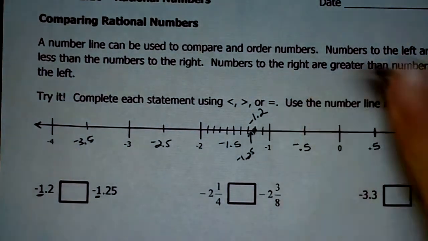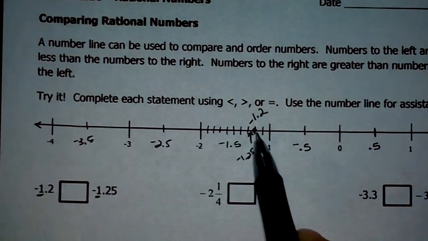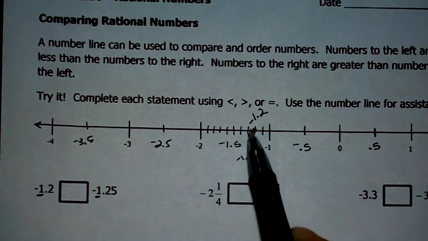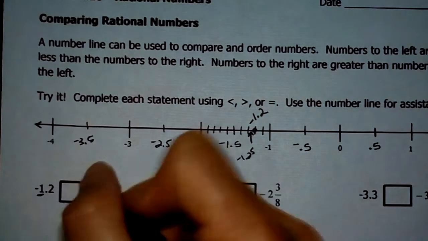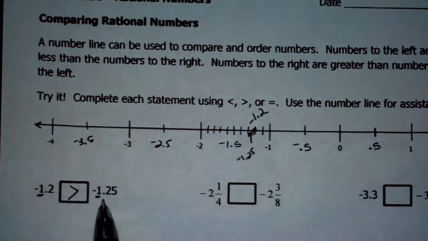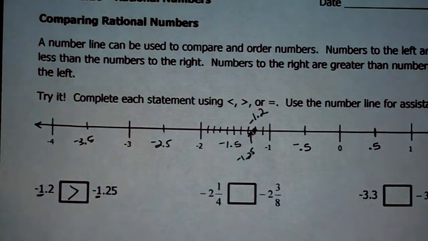Which one of those is farther left? I know they're close, but do you see how negative 1.25 is farther left than negative 1.2? That means, because it's farther left, that it's less. So this is going to point at the negative 1.25 saying, haha, you are less than me. Yeah, pretty easy, right? I know. It's tough.